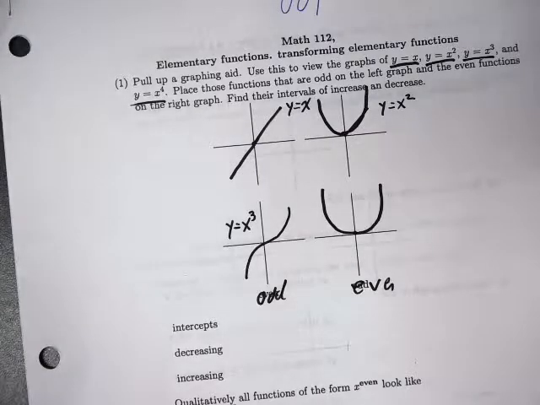Let's look at all of the even powers. Squared, fourth. There. Qualitatively, do they all look similar? And they all, again, keep getting flatter closer to 0, steeper farther away from 0.